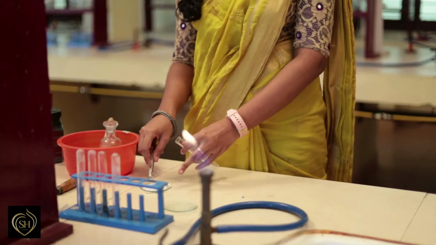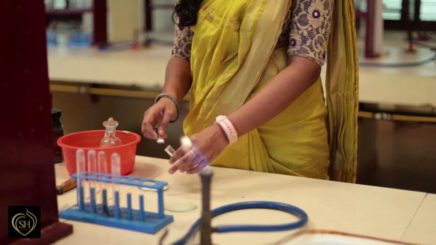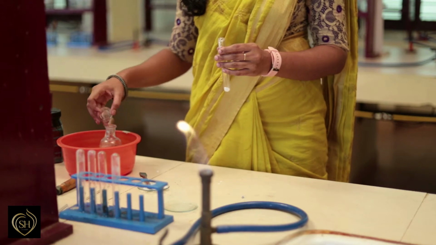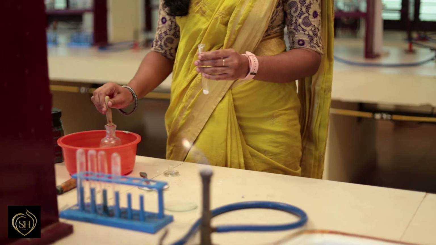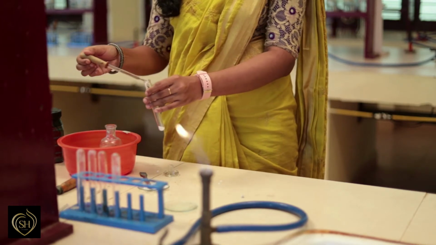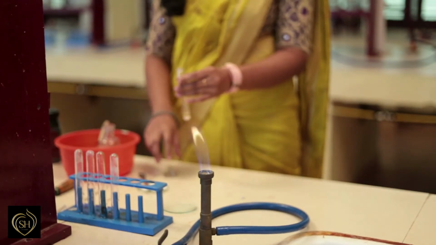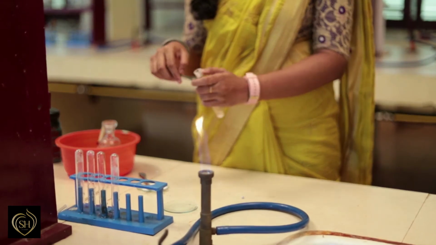Next is test for nitrate. The reagents used are concentrated sulfuric acid and paper pellets. A little of the salt is taken in a test tube. To this add concentrated sulfuric acid. Gently heated.